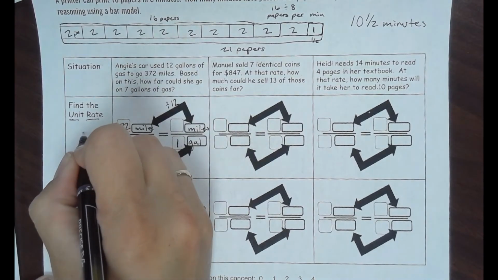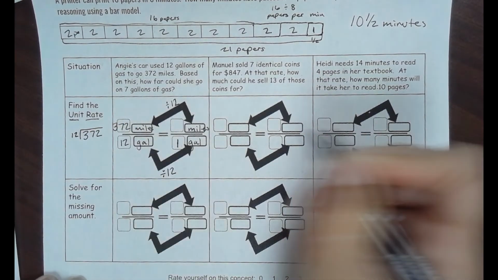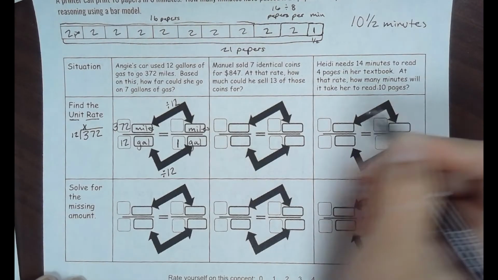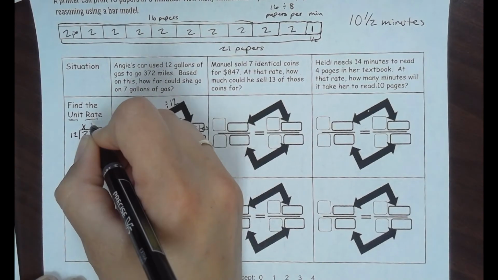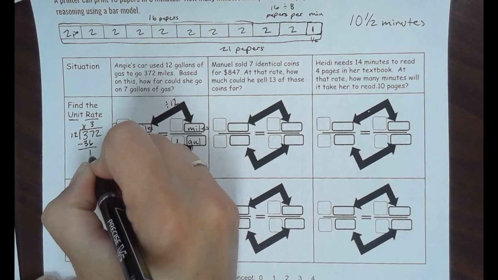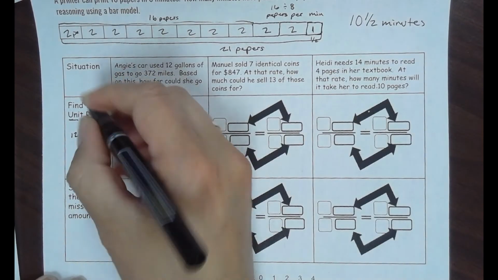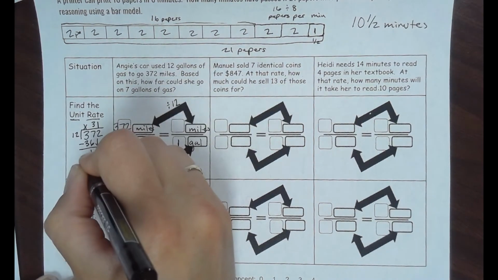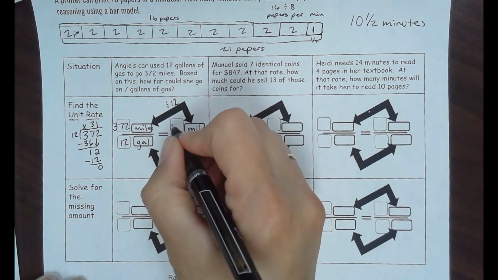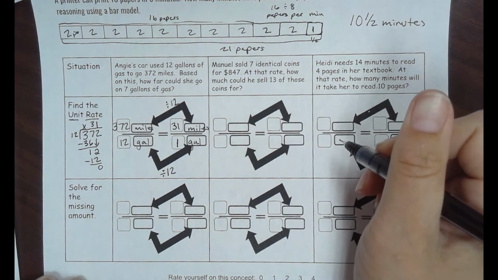So 372 divided by 12. 12 squeezes into 3. It doesn't. 12 squeezes into 37 3 times, minus 36. It's going to leave me with 1. Bring down the 2. I get 12. 12 goes into 12 one time. 1 times 12 is 12. That leaves me with 0. So in other words, that would be 31 miles for every 1 gallon of gas.